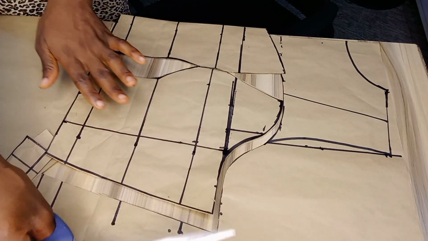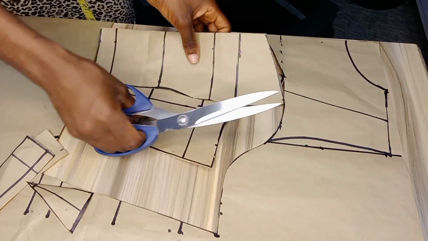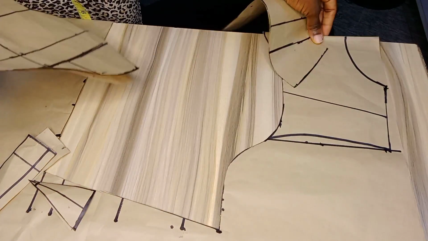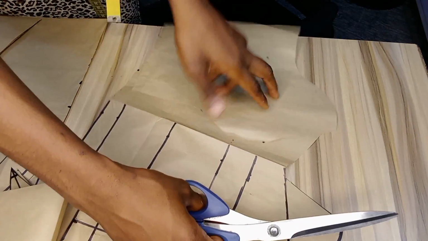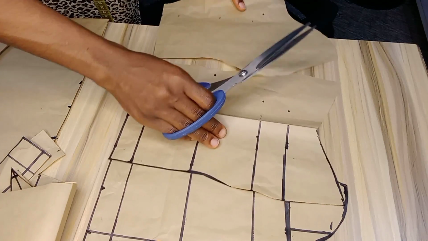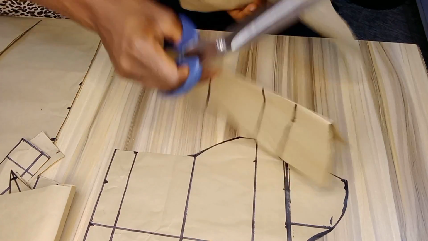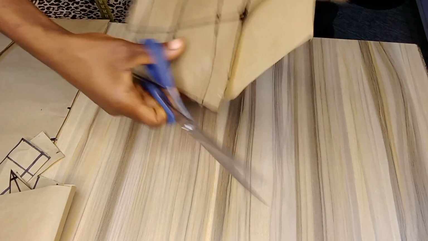So this is what you will actually have. This is what you will actually be needing. You don't need this because this is a tube. So this is what you will actually be needing. So this is what you have eventually. So let's now cut the back.